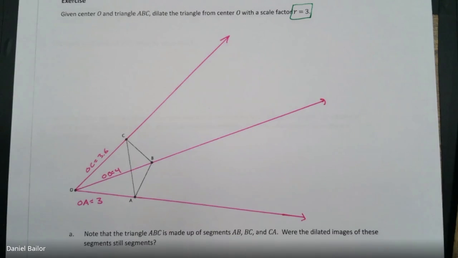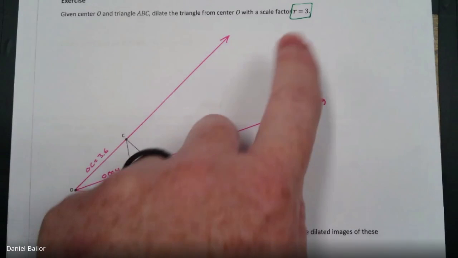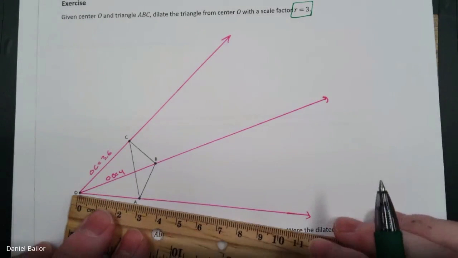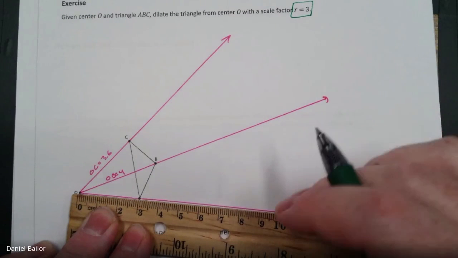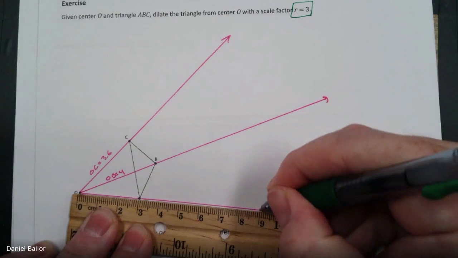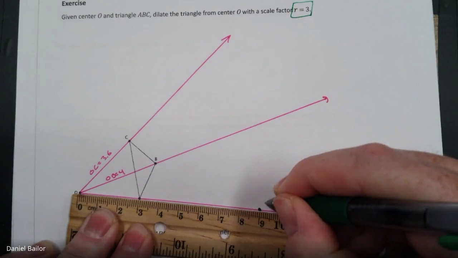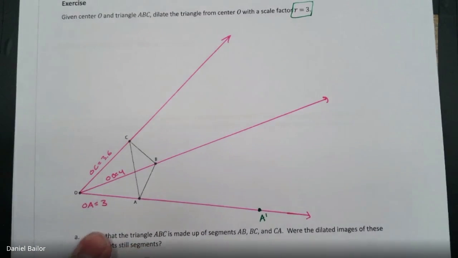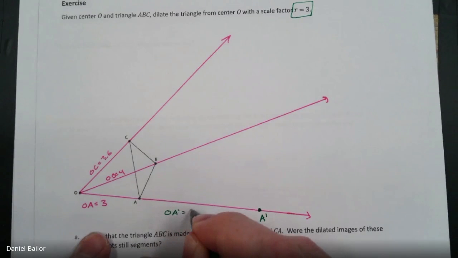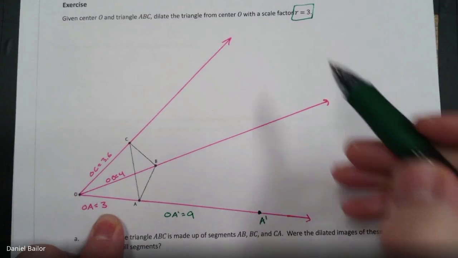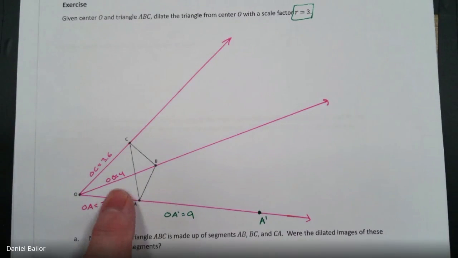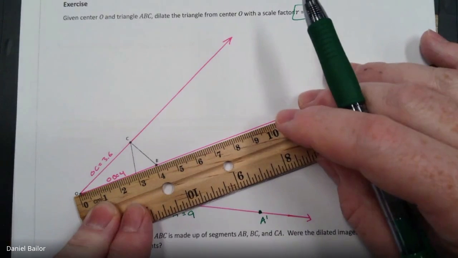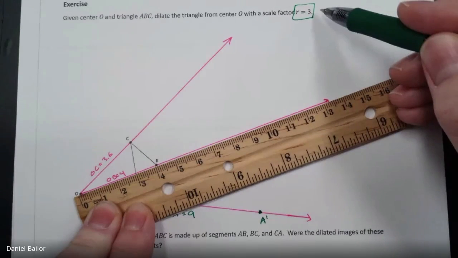So if OA is 3 and the scale factor is 3, that means it grows 3 times 3. So A prime is going to be at 9. Here is A prime. And OA prime equals 9 because 3 times 3 makes 9. OB was 4. So B prime, we're going to multiply by 3 again because that's the scale factor.